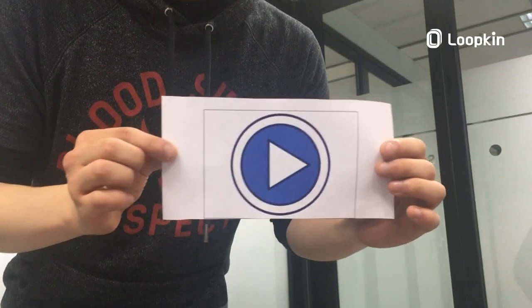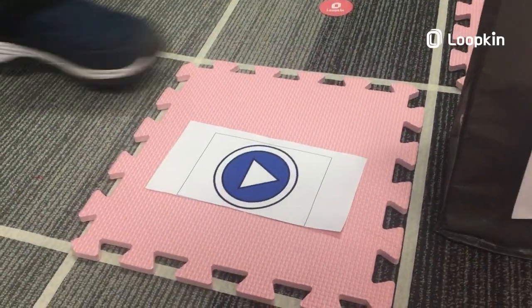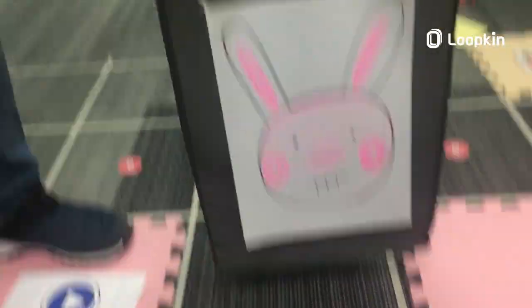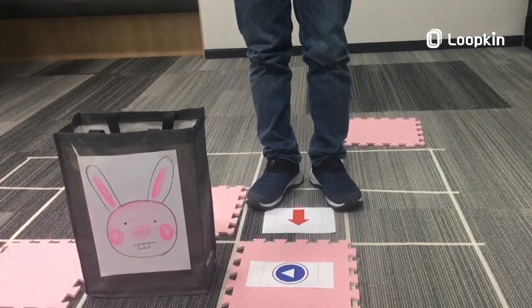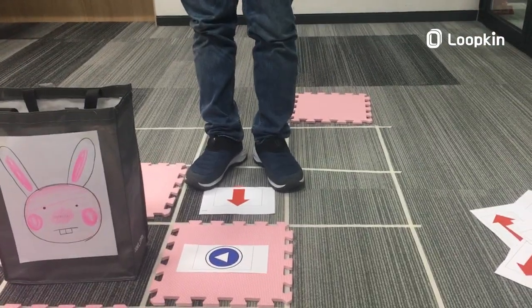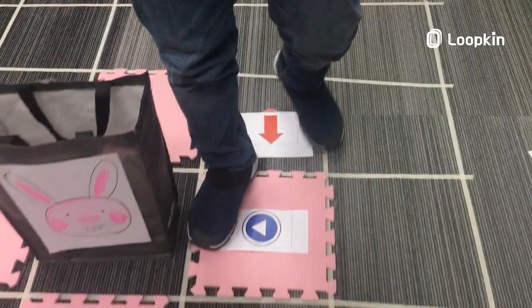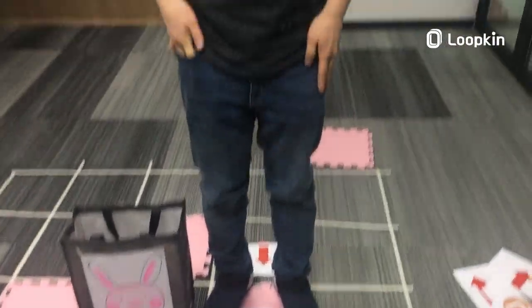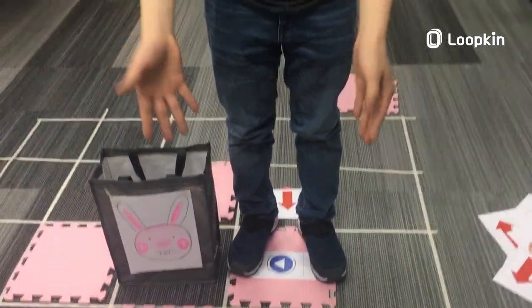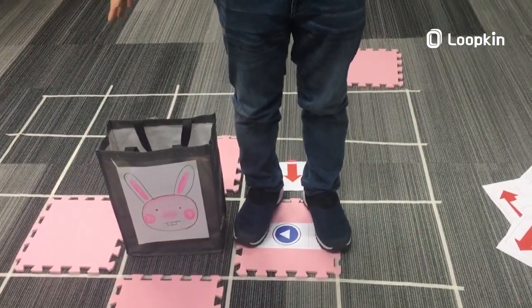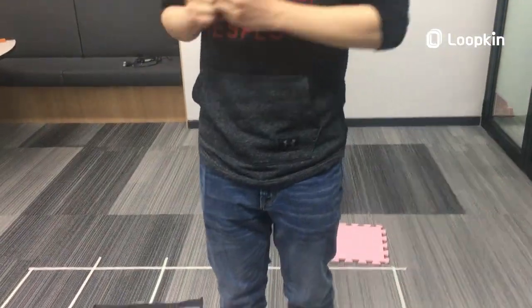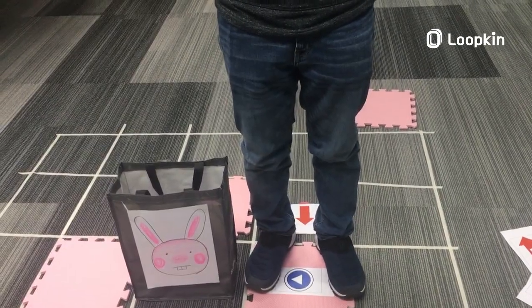The last button is the catch button. If you step on this button, you will catch the bunny bag. For example, first I step on the go forth button, so I go forth. Then I see the catch button, right? But in front of me, there is no bunny bag. The bunny bag is on my right. Unless I am commanded to turn right, I cannot try to catch the bunny bag in this case.